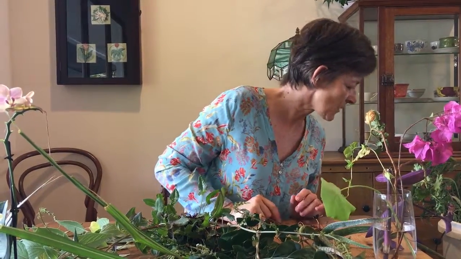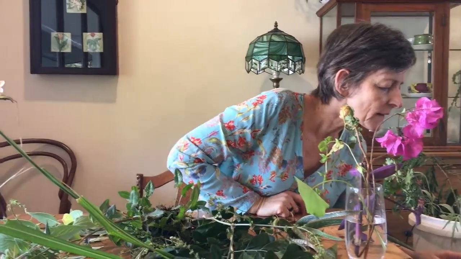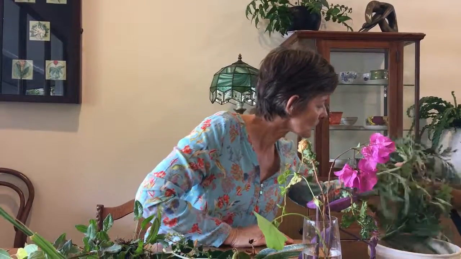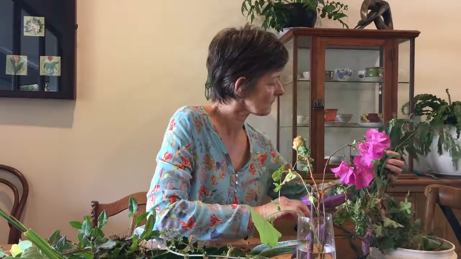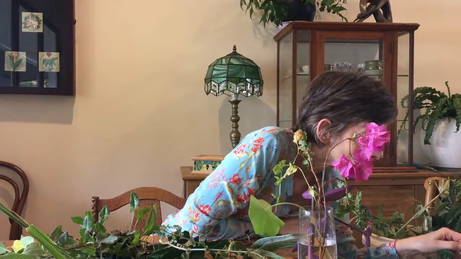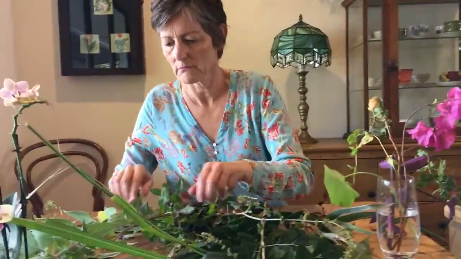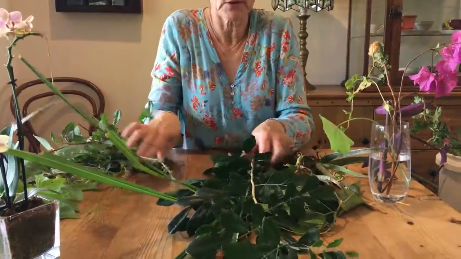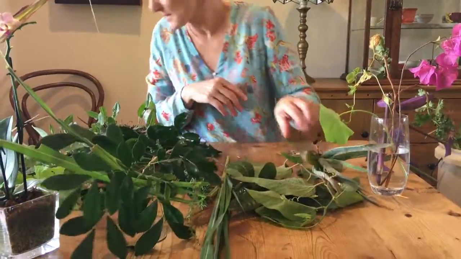I do have one in one of these buckets. Probably got too many buckets. Where'd it go? Sorry, I'll just have to rearrange these a little bit.